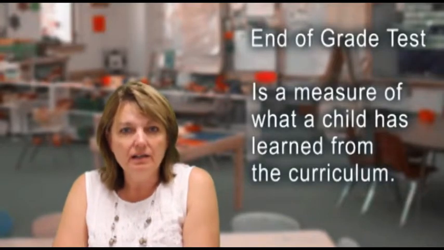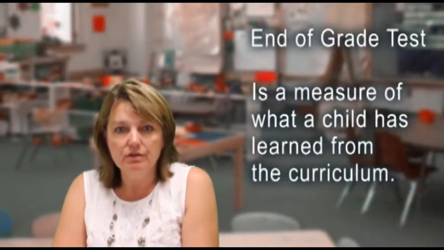So in 3rd grade, the state of North Carolina has a curriculum that all 3rd grade teachers are mandated to teach, and these tests measure that curriculum. And they compare them against other 3rd graders in North Carolina. The same is true for every grade and subject when they get older.